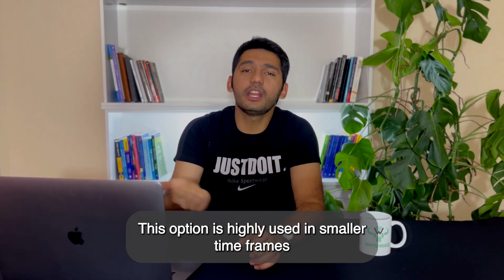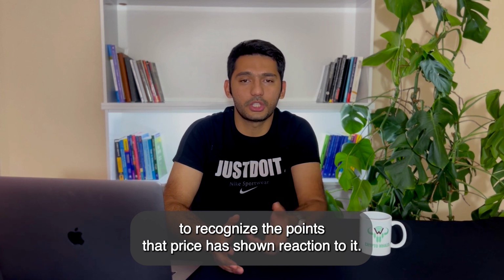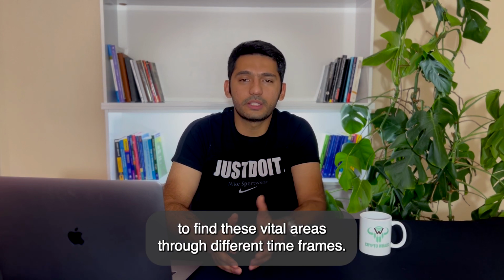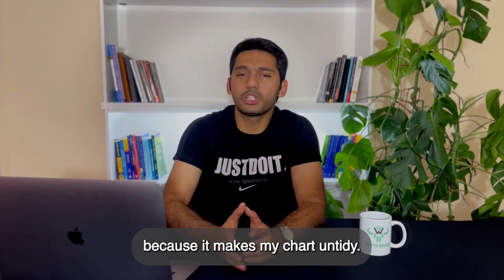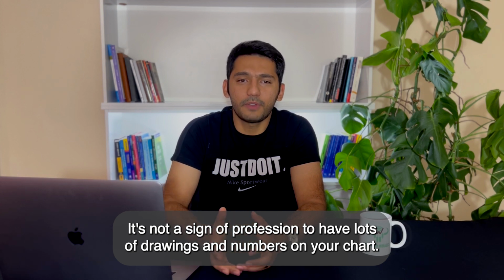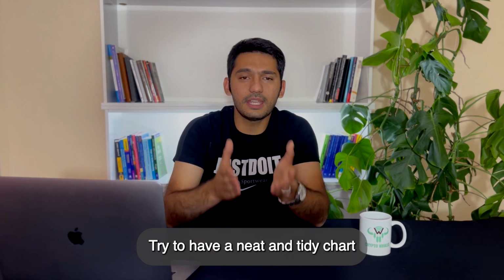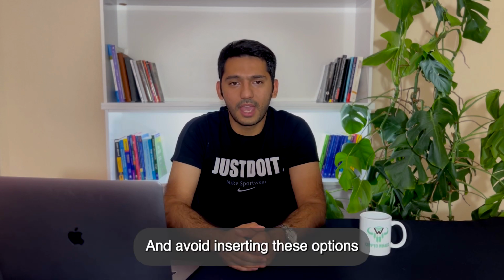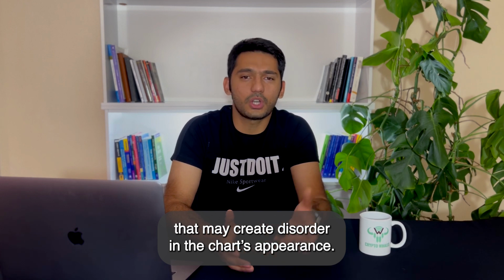This option is highly used in smaller time frames to recognize the points that price has shown reaction to. In this regard, we have also talked in our course about finding these vital areas through different time frames. I don't check this option myself most of the time because it makes my chart untidy. It's not a sign of professionalism to have lots of drawings and numbers on your chart. Try to have a neat and tidy chart so that your analysis would be more accurate as well. And avoid inserting these options that may create disorder in the chart's appearance.